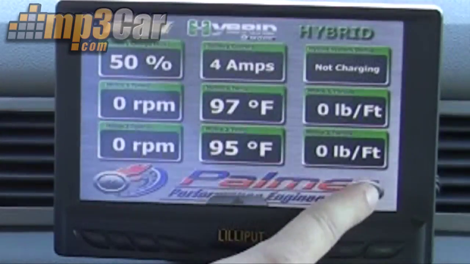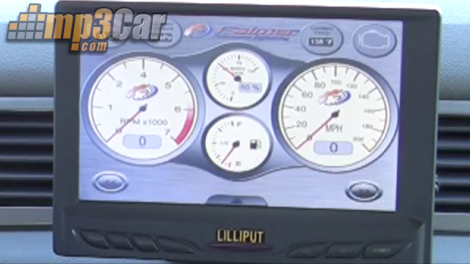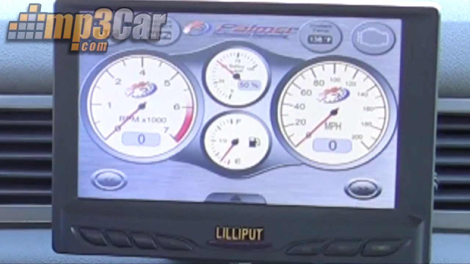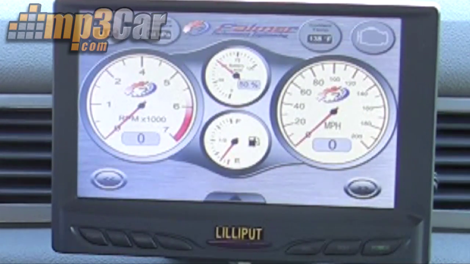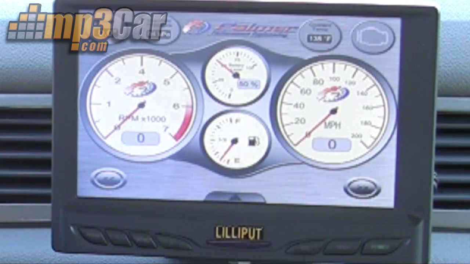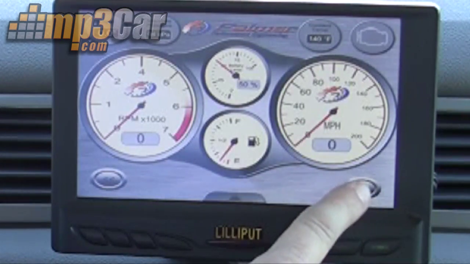These screens can be customized and revised so that any number of parameters that you want can be put in, with additional screens and additional variables in how you edit those screens, whether it's different backgrounds, different colors, different shapes, oval instead of round, digital or analog.